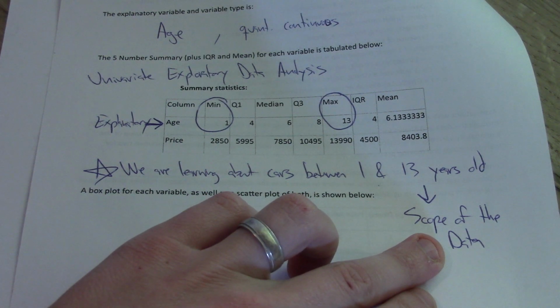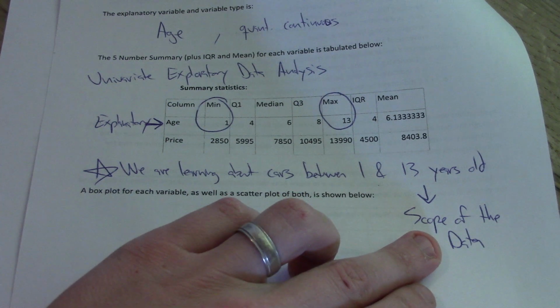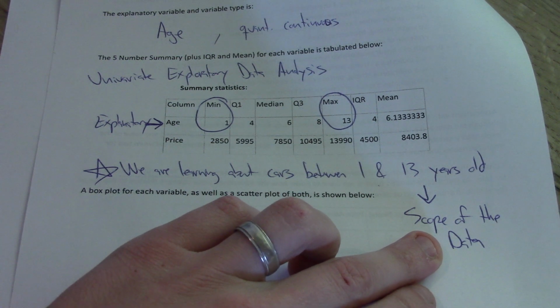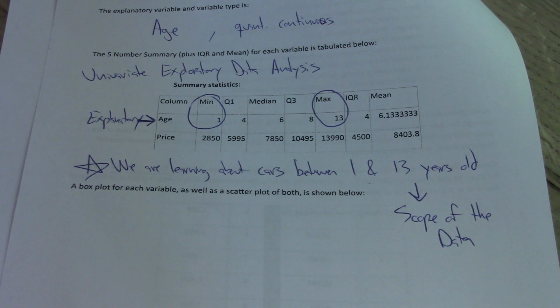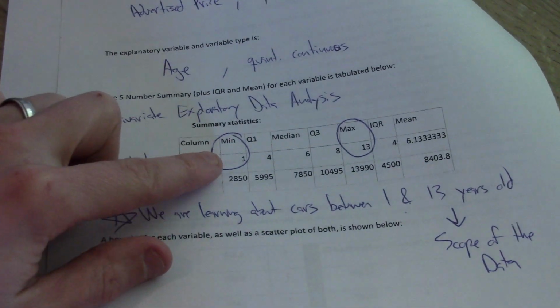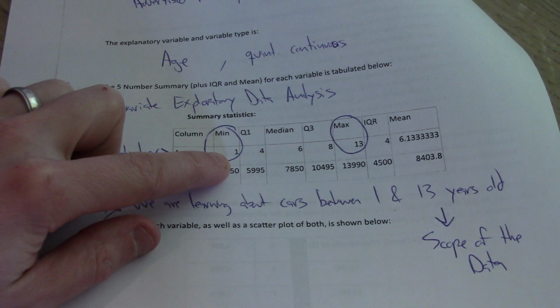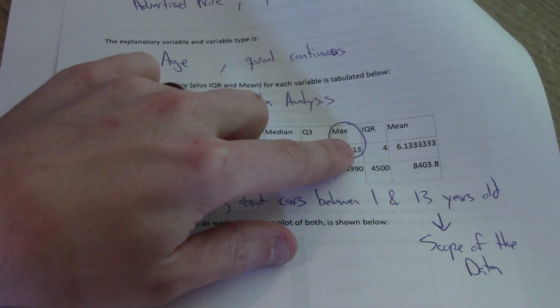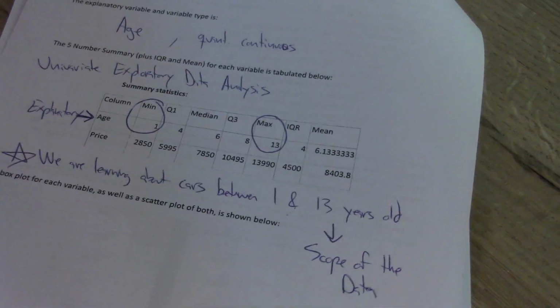We'll talk more about this shortly, but this is where the data live. This is where we have information. So within this range, our linear regression will make sense. We can use the tool there. You can, but you shouldn't try to learn about cars that are newer than 1 or older than 13. You'll encounter some issues, and we'll talk about those.